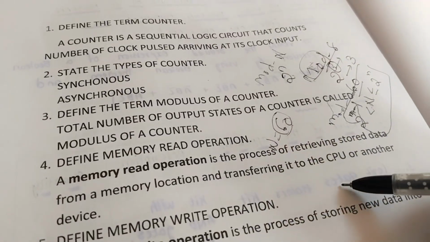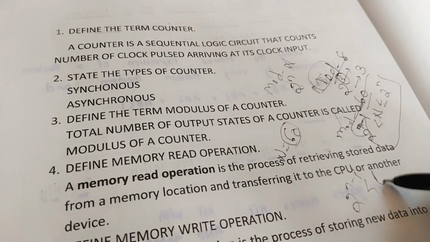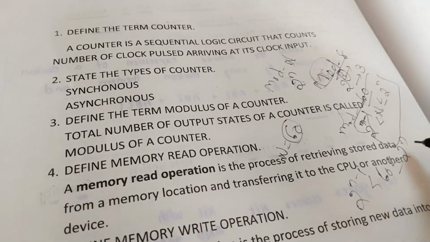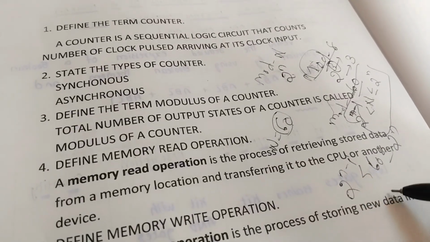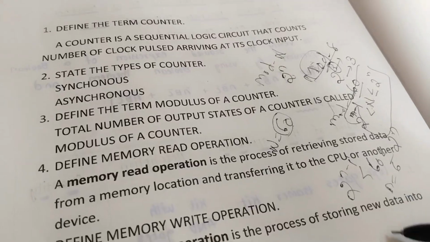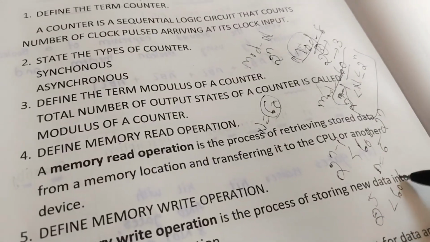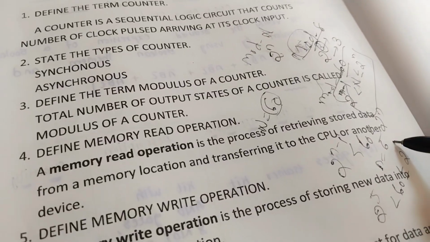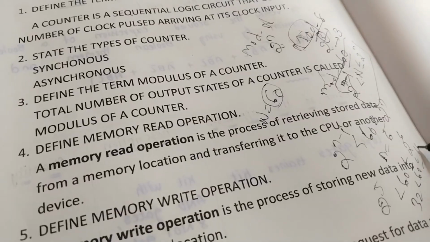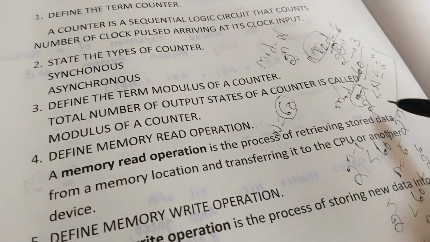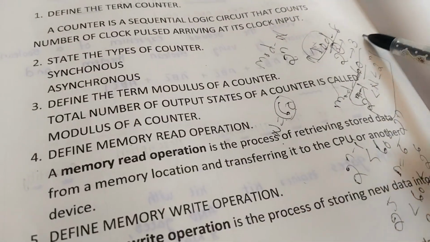In such a case we use the formula 2 power n minus 1 less than 60 less than or equal to 2 power n. Then, by the trial and error method, we select the value of small n. The nearest value to 60, I can choose n equals 6. Then 2 power 5 is less than 60, which is less than or equal to 2 power 6. That is, 32 is less than 60, which is less than or equal to 64. So the condition is satisfied. Therefore the total number of flip-flops required to design a mod 60 counter is n equals 6.